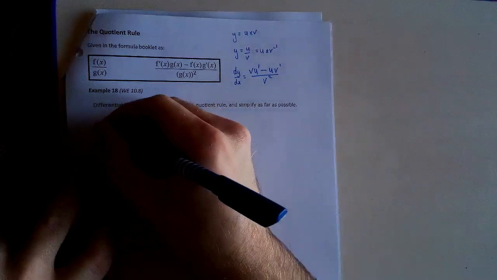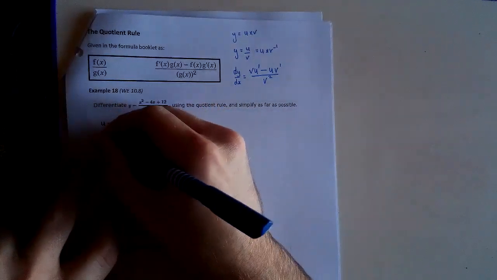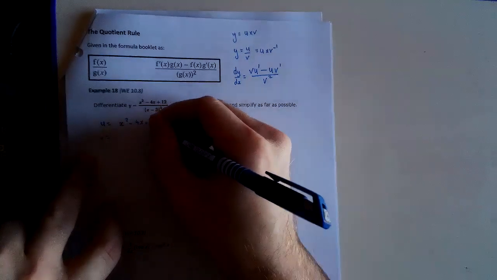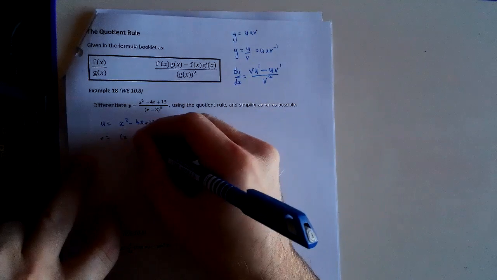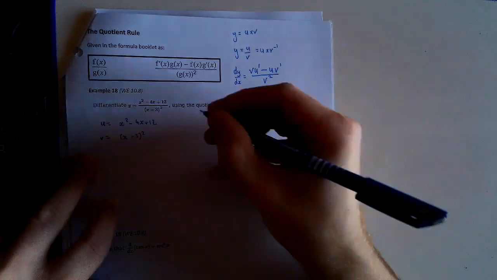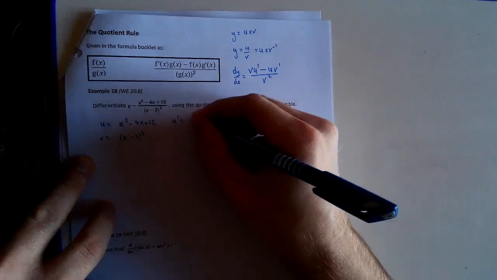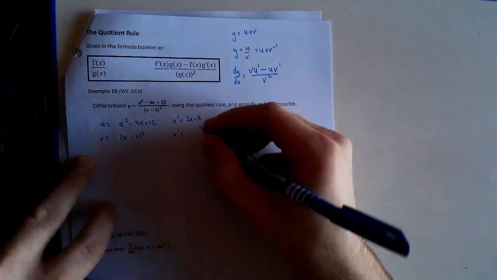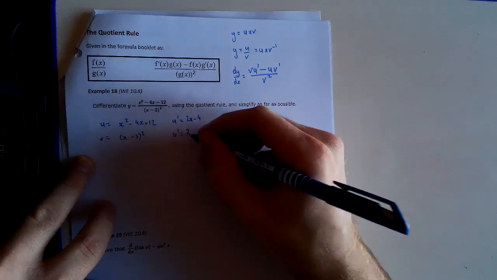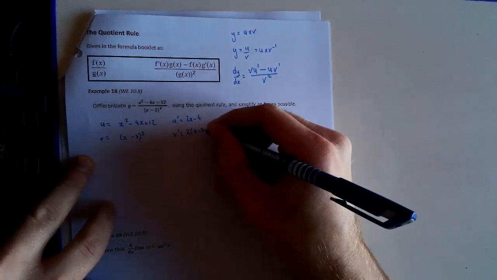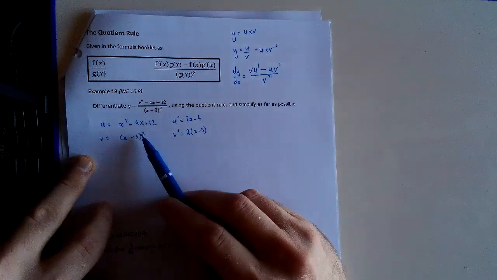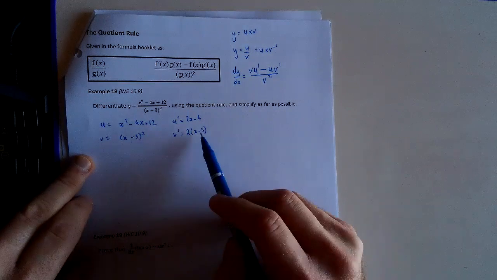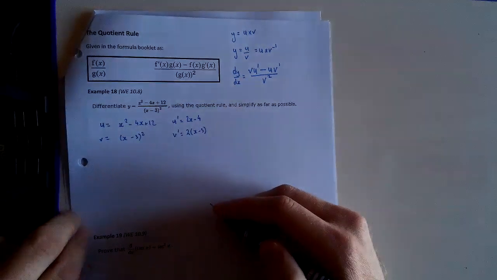So first thing we have to do is identify what u and v are. So u is the top, so x squared minus 4x plus 12. v is the bottom, so x minus 3 squared. Differentiate both of them. So u dash is 2x minus 4. And v differentiates to give us, remember, times by the power, take away 1 from the power, then I'll have to times by the derivative of the bracket, but x minus 3 differentiates to 1, so I times it by 1, it just stays as it is.